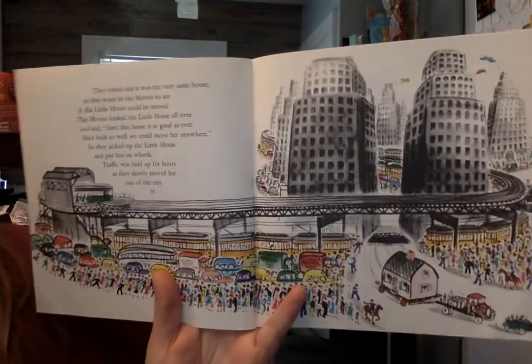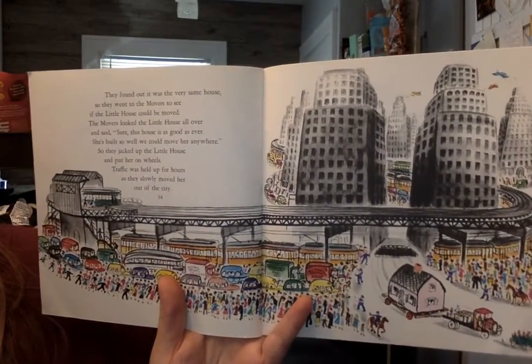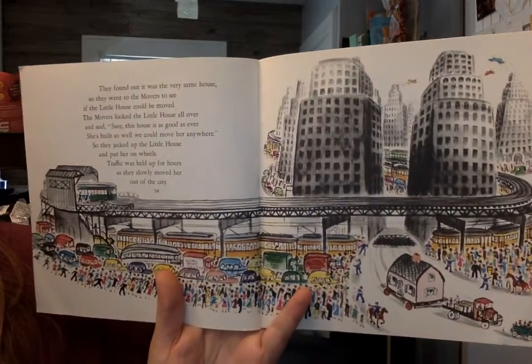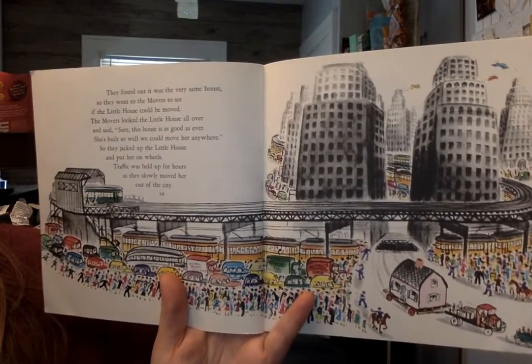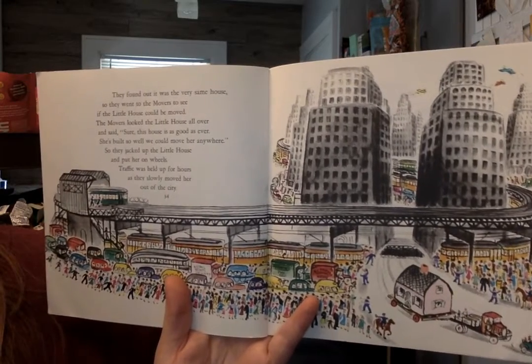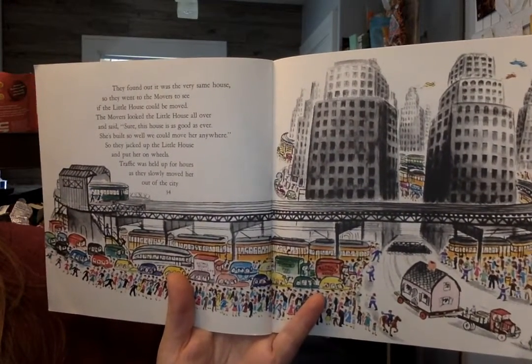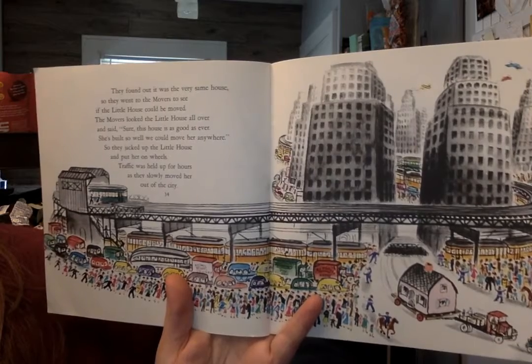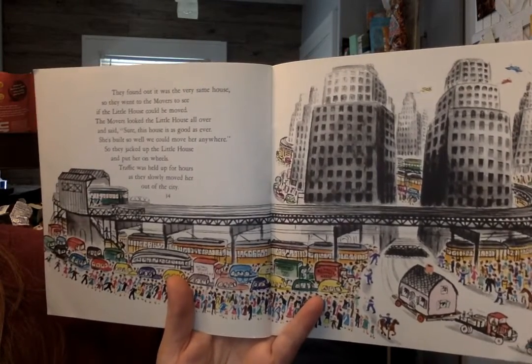They found out it was the very same house, so they went to the movers to see if the little house could be moved. The movers looked the little house all over and said, "Sure, this house is as good as ever. She's built so well we could move her anywhere." So they jacked up the little house and put her on wheels. Traffic was held up for hours as they slowly moved her out of the city.